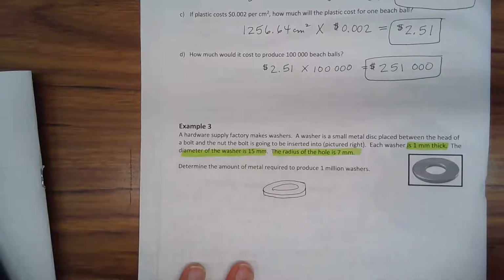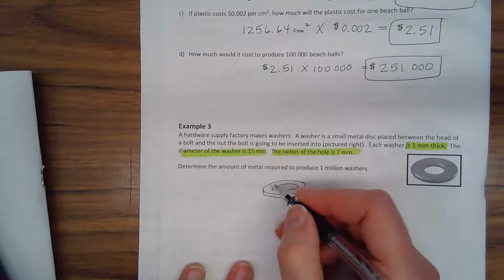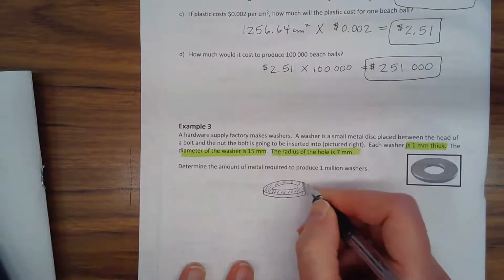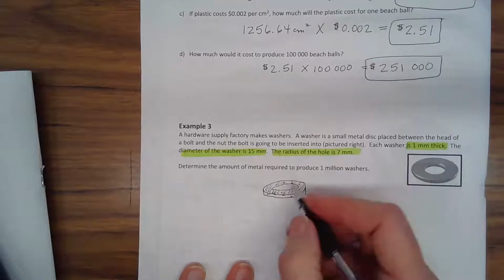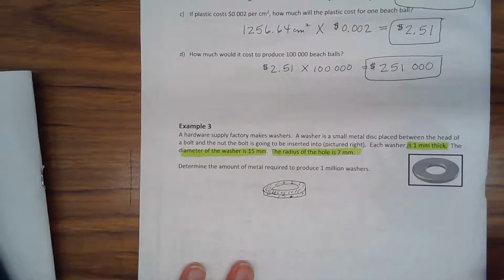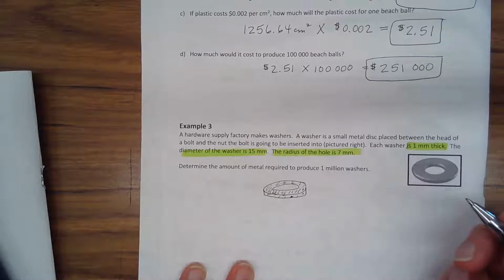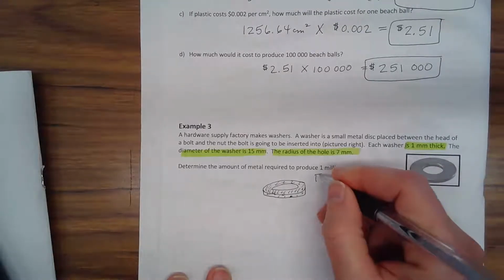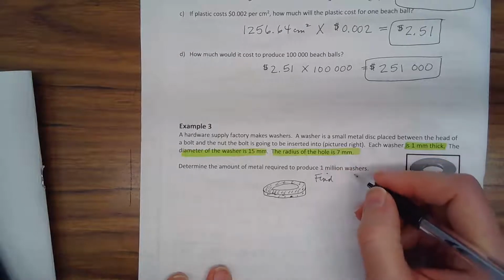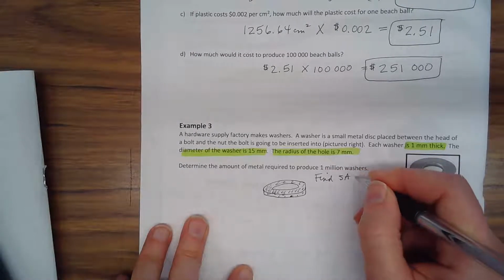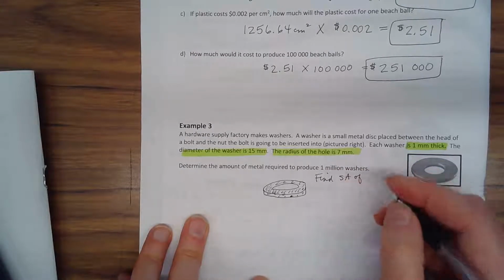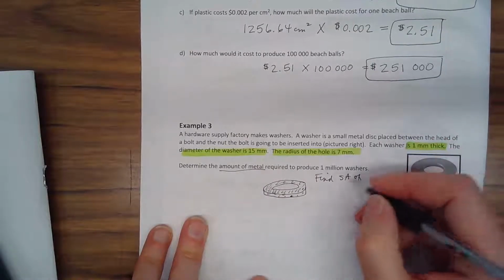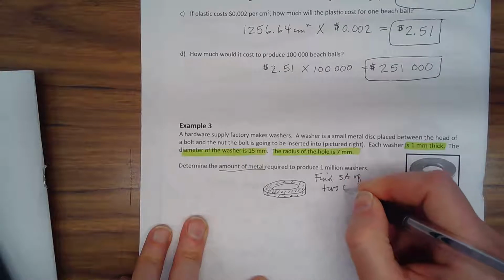So all I want is the shaded part, exactly like the picture here. I just want the shaded part. So what do I have to do? I have to find the surface area of 2 cylinders, because the amount of metal is surface area, right? The sum of the surface areas of 2 cylinders.